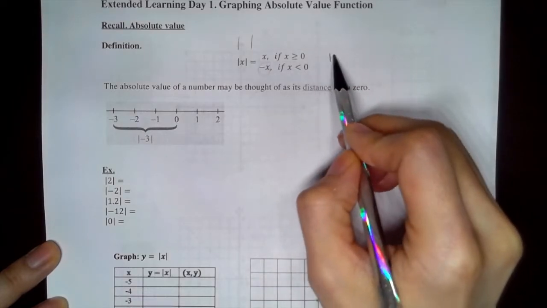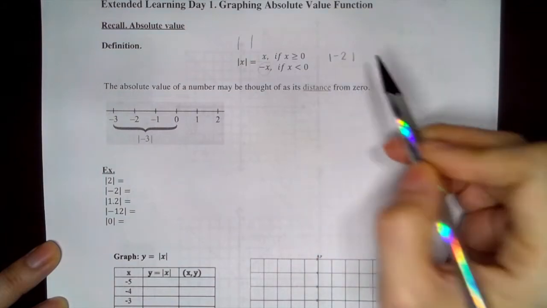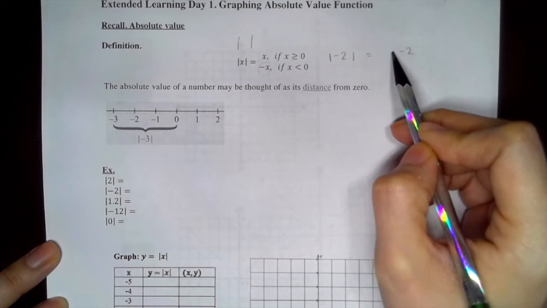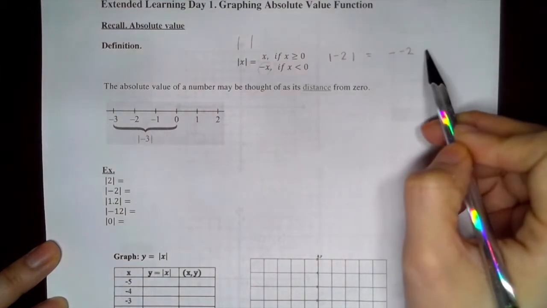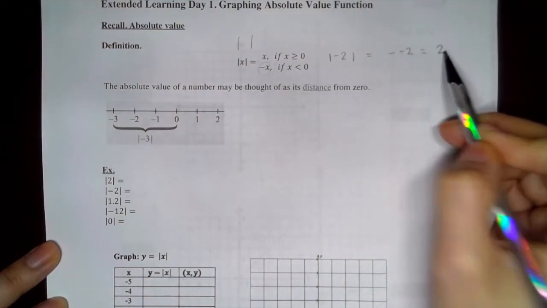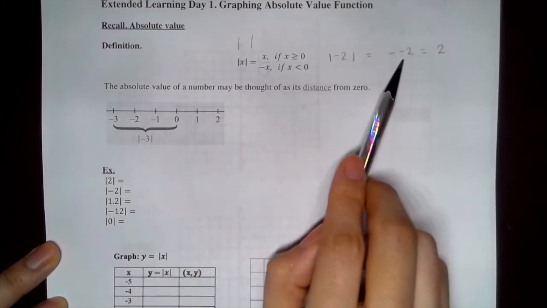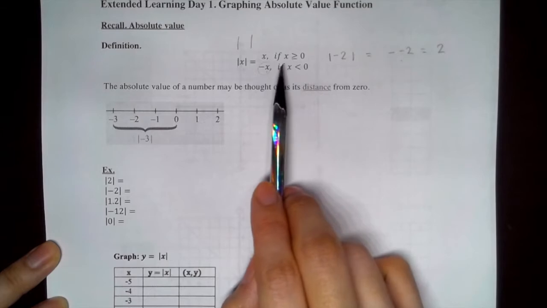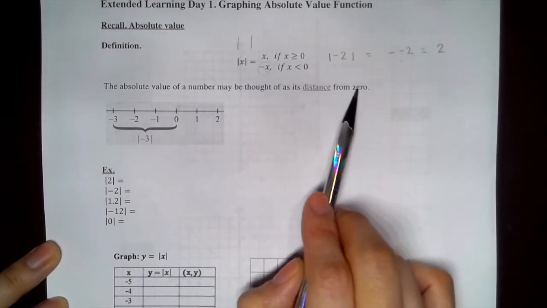For example, you have absolute value of -2. We need to make it positive, right? So you have another negative sign, then you get +2. Also you can think of absolute value as the distance from 0.